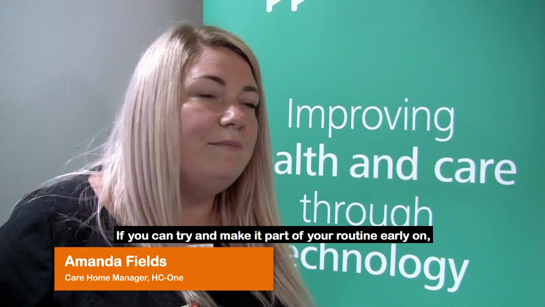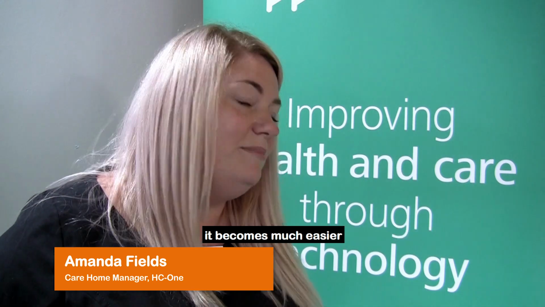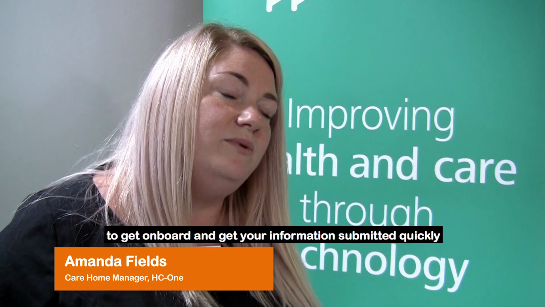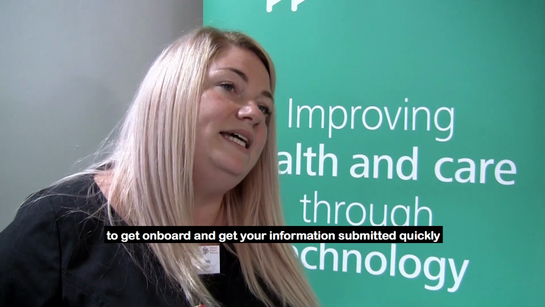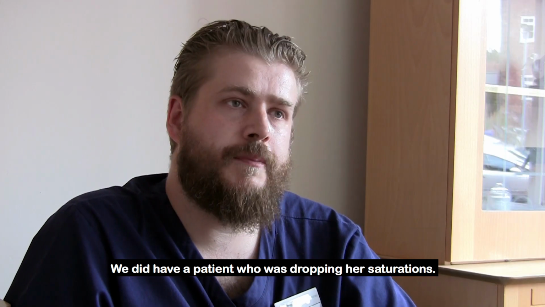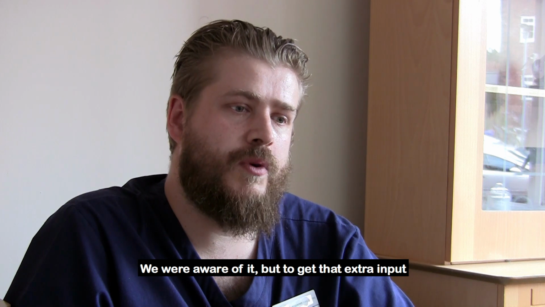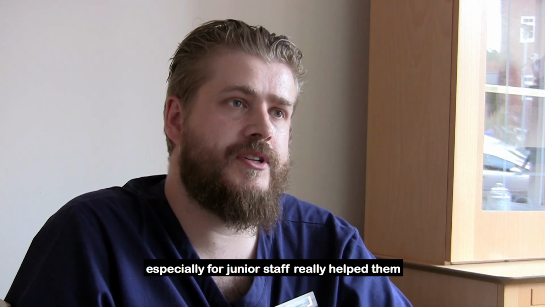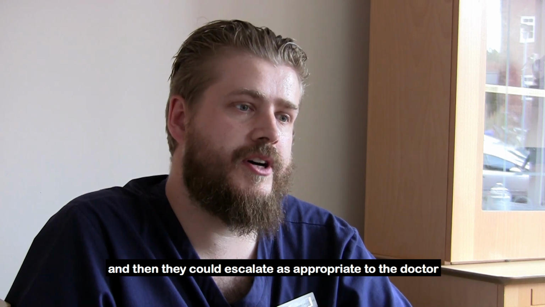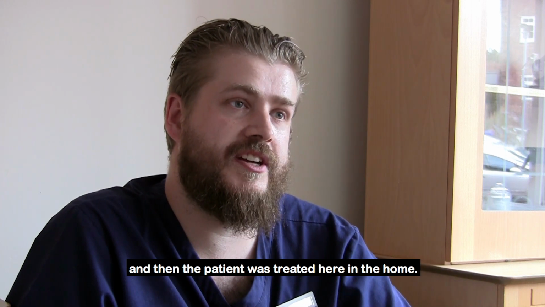If you can try and make it part of your routine early on, it becomes much easier to get on board, get your information submitted quickly. We did have a patient that were dropping her saturations. We were aware of it, but to get that extra input, especially for junior staff, really helped them, and then they could escalate as appropriate to the doctor, and then the patient was treated here in the home.